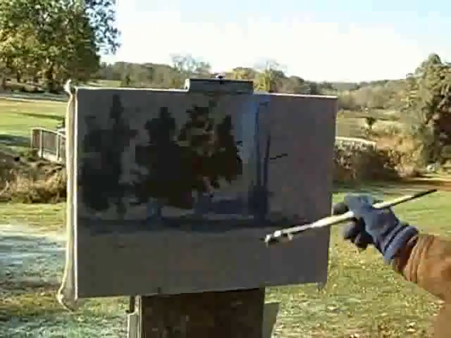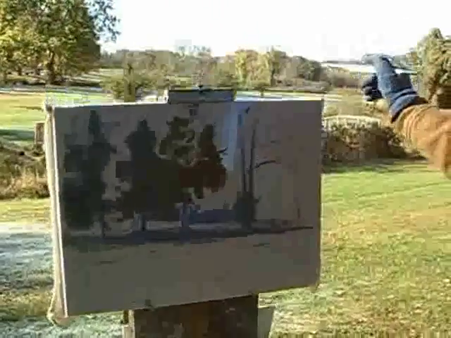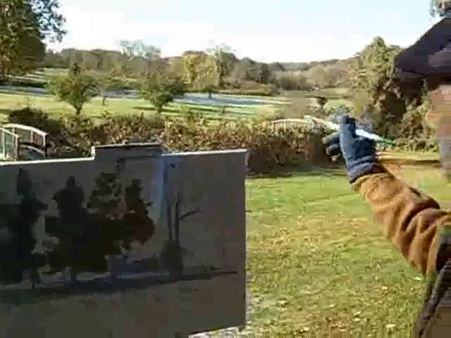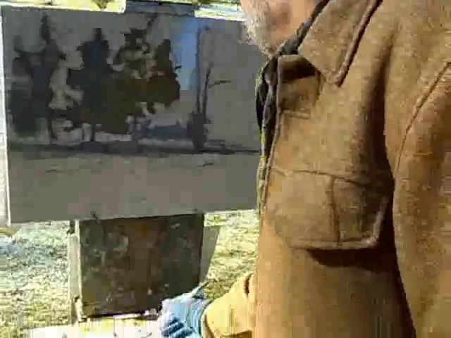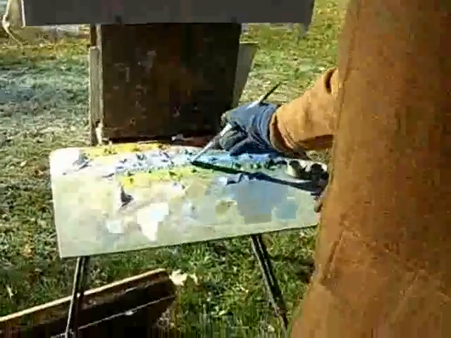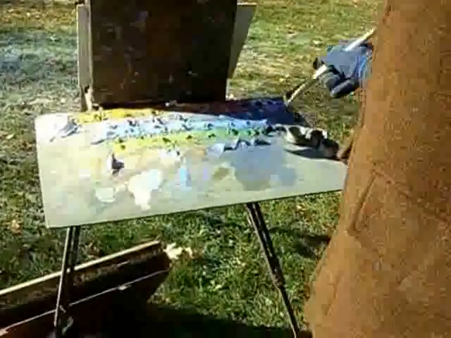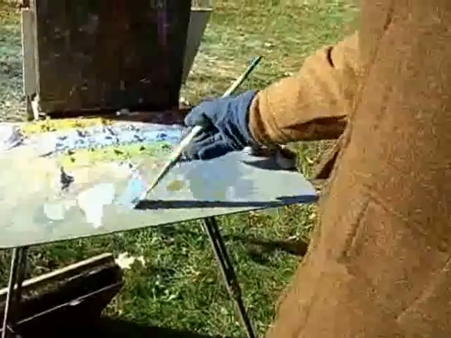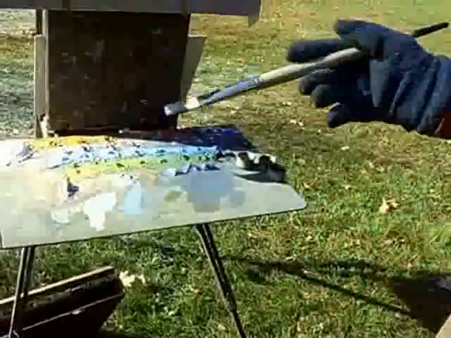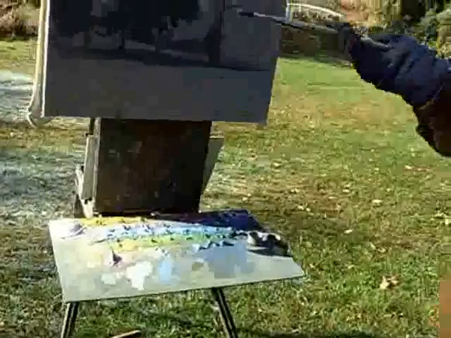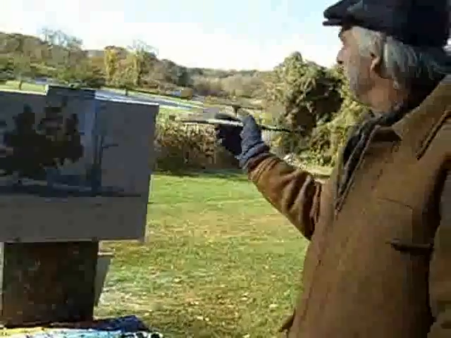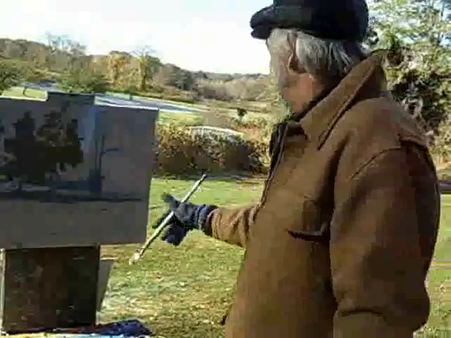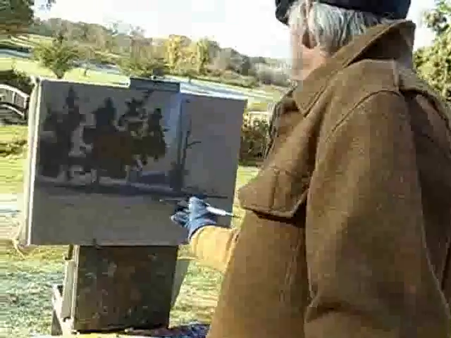All right, now if we quickly put in some of the shadow on the frost that's left. And one of the really neatest things is, look how these conditions have changed. And you can still see how blue this frost is.